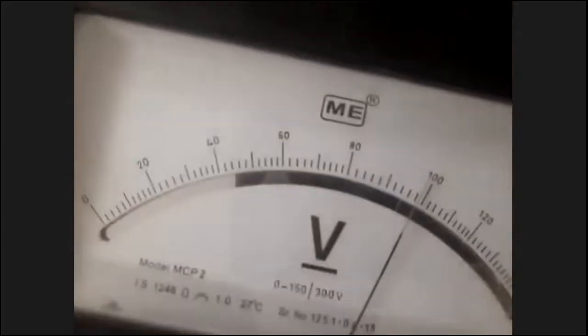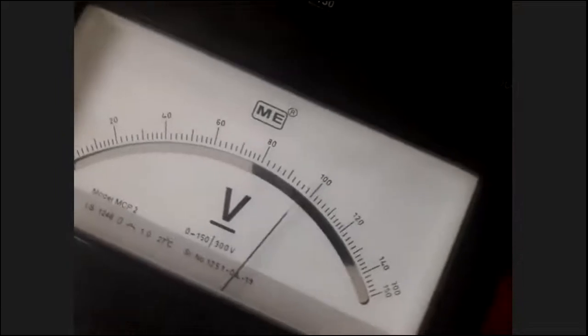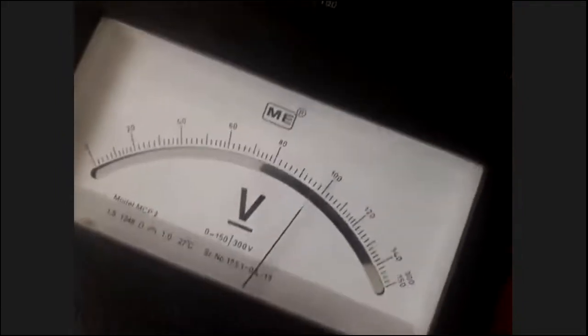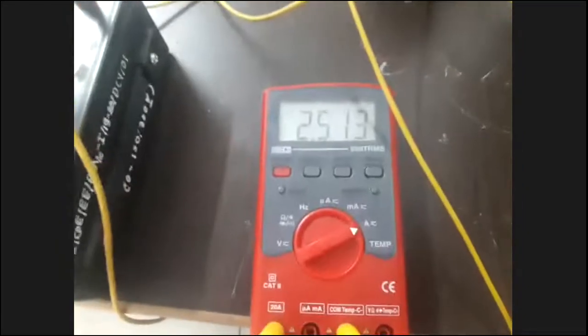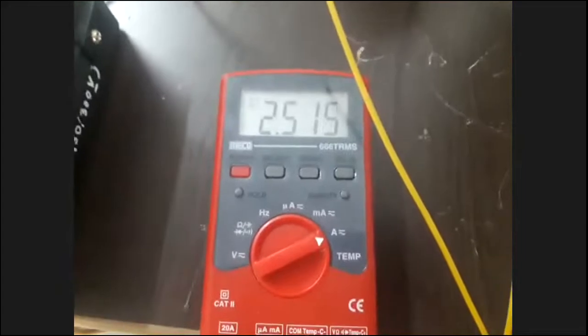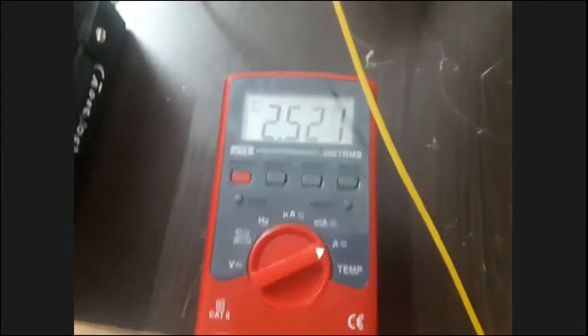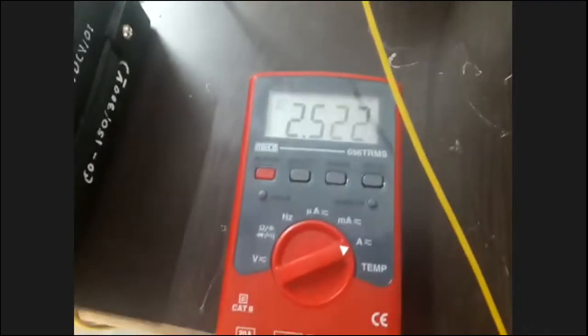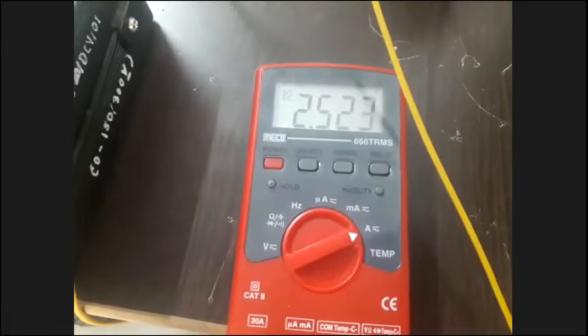98 volt multiply by 2, how much will it be? 196. Right, now check the current at this position. 196 volt voltage. At this time we will keep the field constant. So at 196 voltage, the current is 2.52.